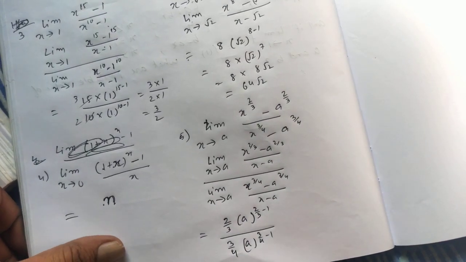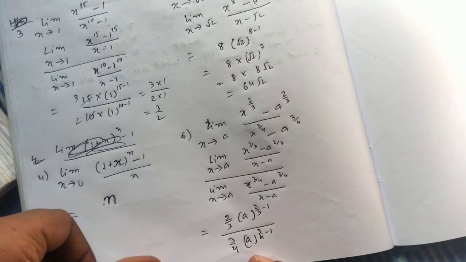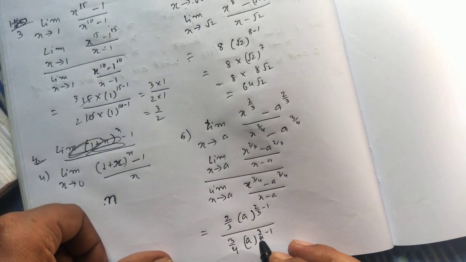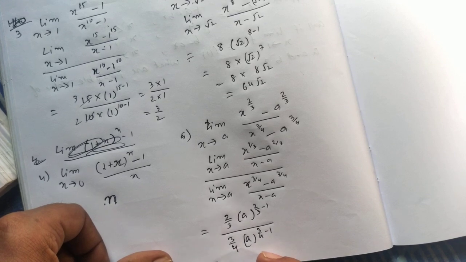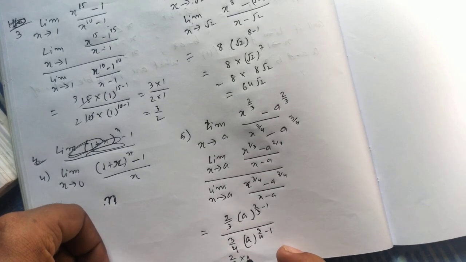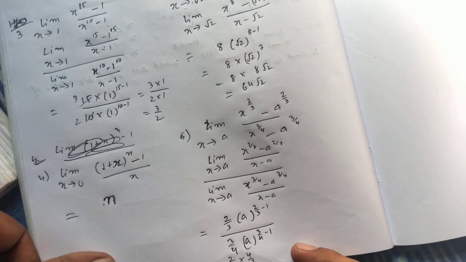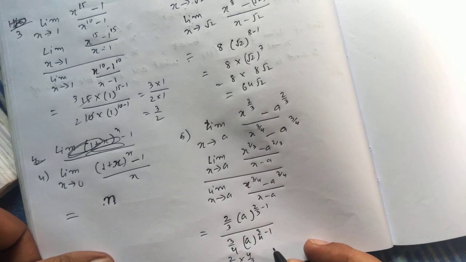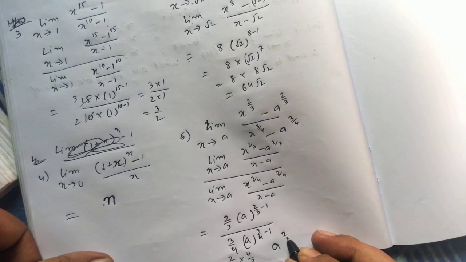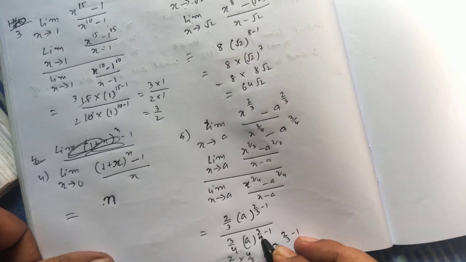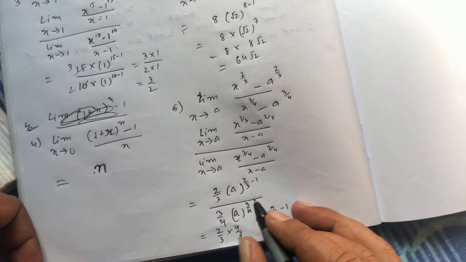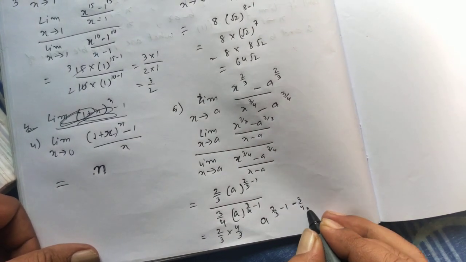This you can take reciprocal, so it is 2 by 3 into 4 by 3 reciprocal, that is 8 by 9. And a power 2 by 3 minus 1, and the sign will change, minus 3 by 4 plus 1.